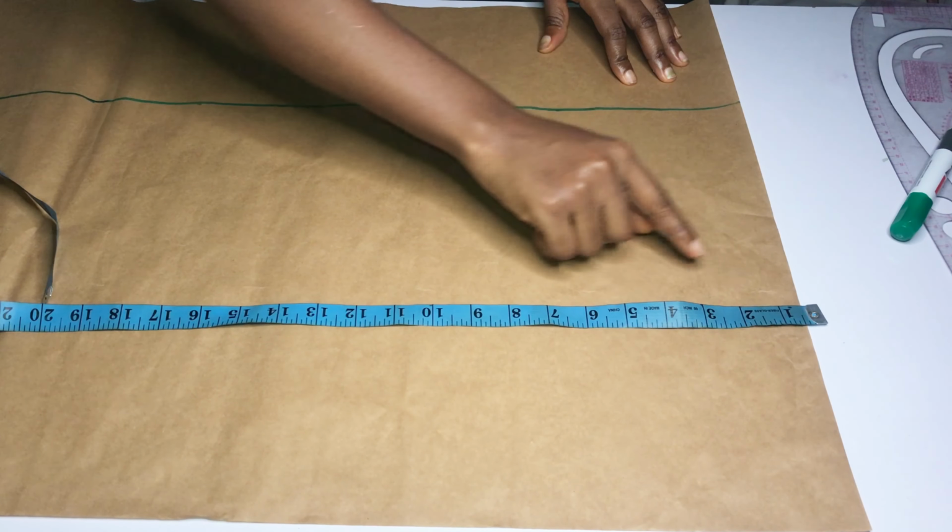On my waistline, I'm going to take my waist measurement divided by 4. So I'm taking the measurement from this other end. My waist measurement divided by 4 is 7 inches. So I'll take that. I'll add 1 inch for that, and I'll add another 1 inch for stitching allowance. So altogether, I'm taking 9 inches on my waistline. Remember your waist measurement, 1 inch for that and 1 inch for stitching allowance, and I'm going to slant from that point to meet my hip line on the other end.